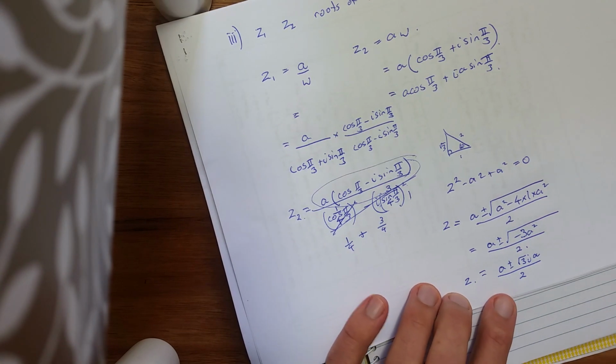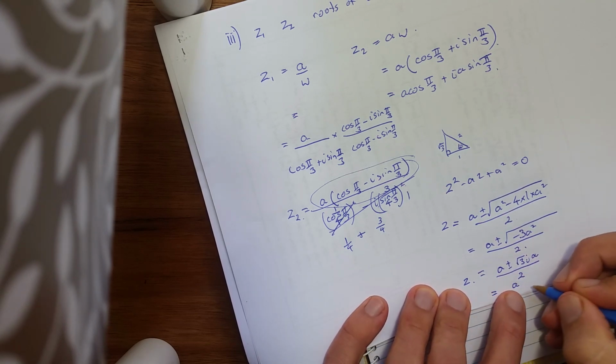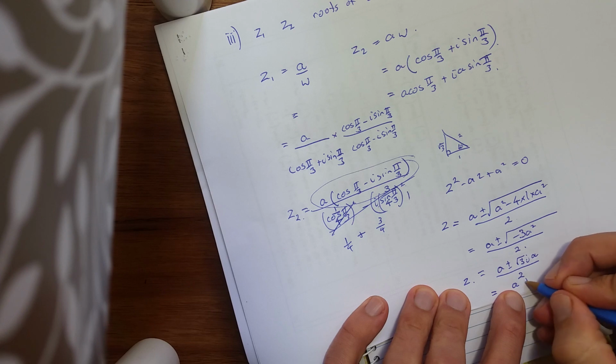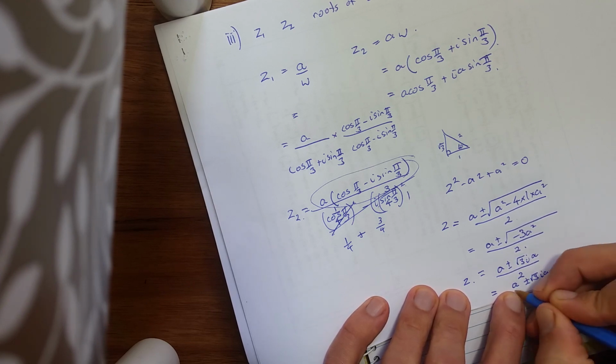And so what we're left with is this: Z equals A plus or minus root 3 I A over 2.